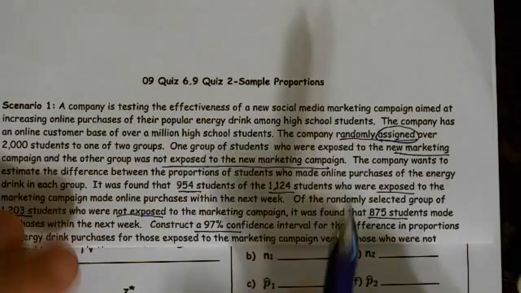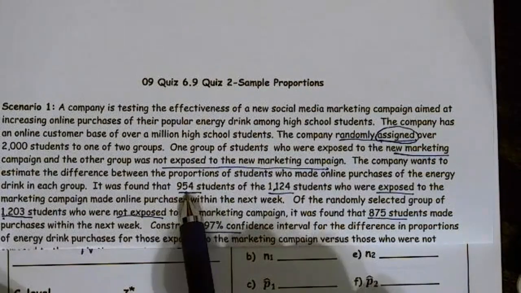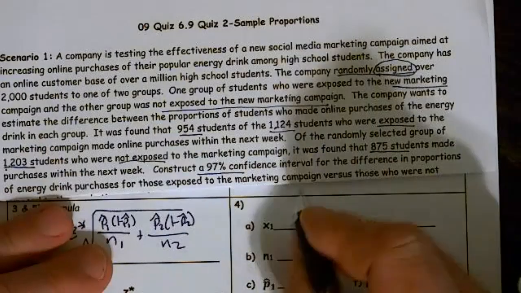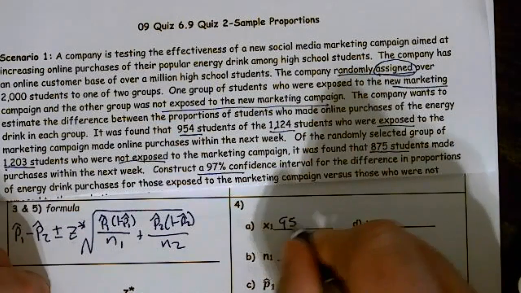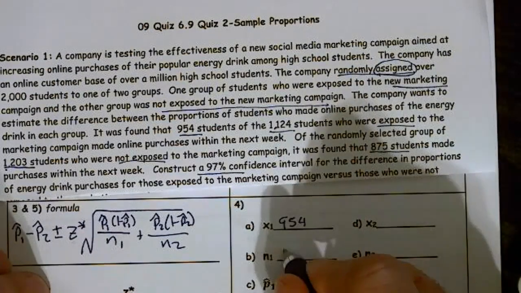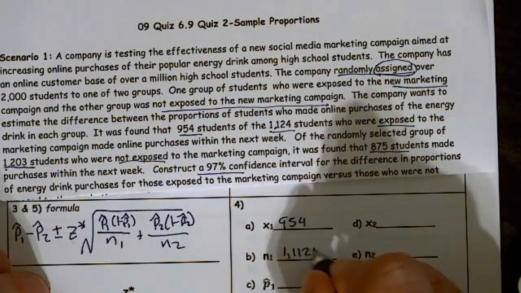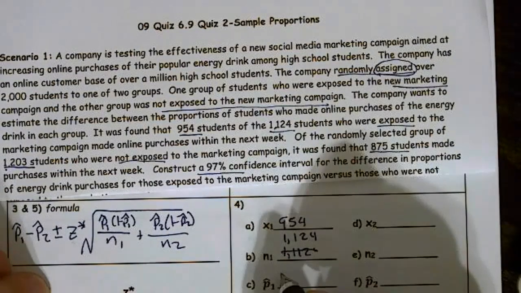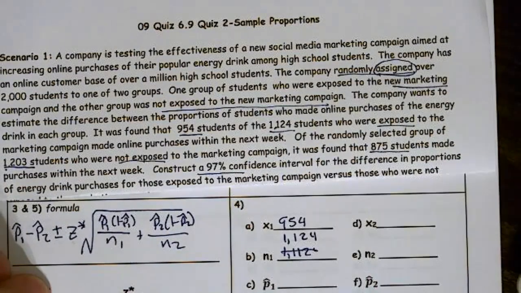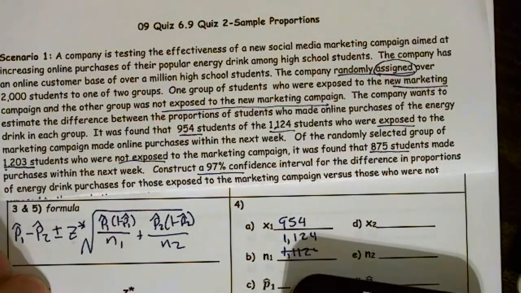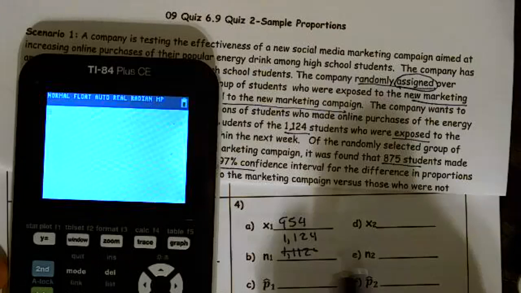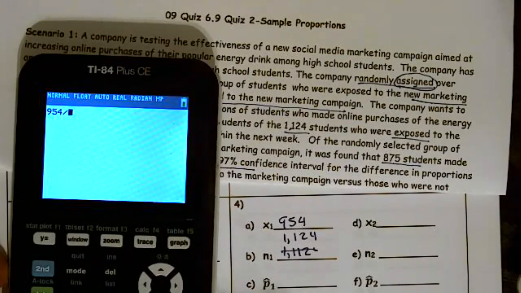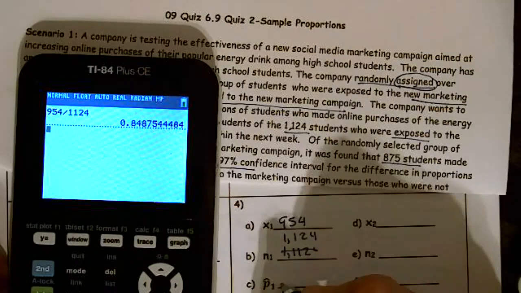Our problem was our x1 is 954 over 1124. And some people started filling this part out first just because it helped them organize. And I think that's a really good idea. 1,124. So p hat 1, and I'm just going to go ahead and turn it into a decimal. Now, I didn't have to. So as a decimal, we're just 954 divided by 1124. And so we get 0.8487.